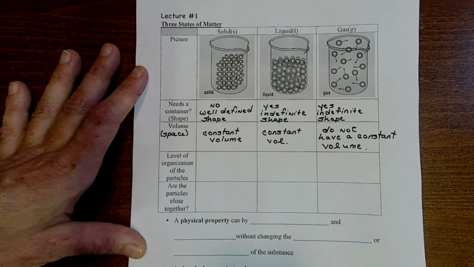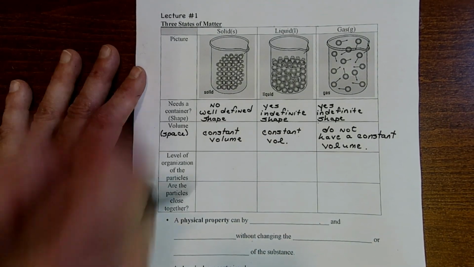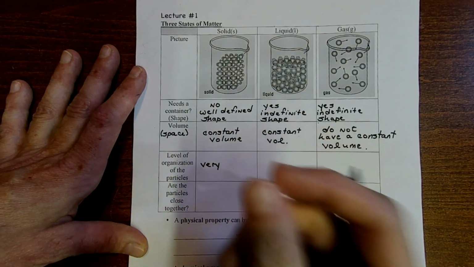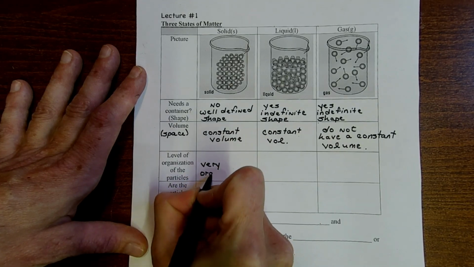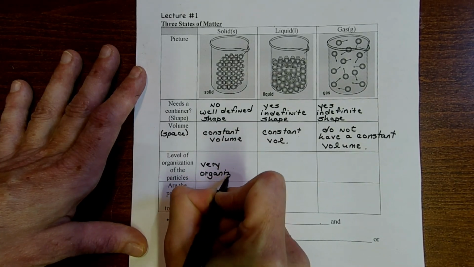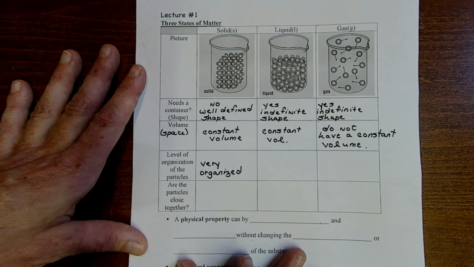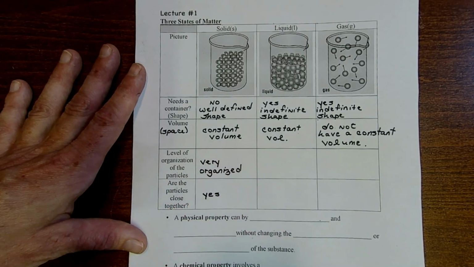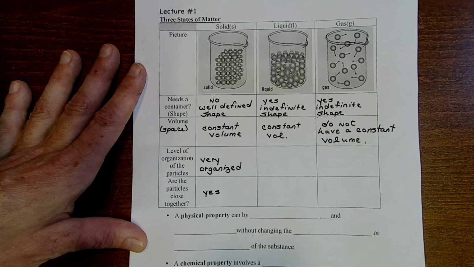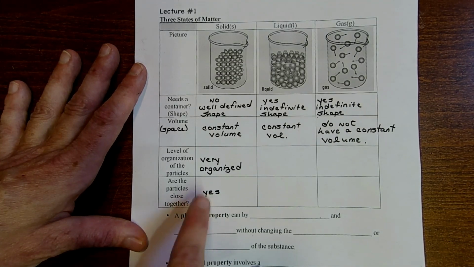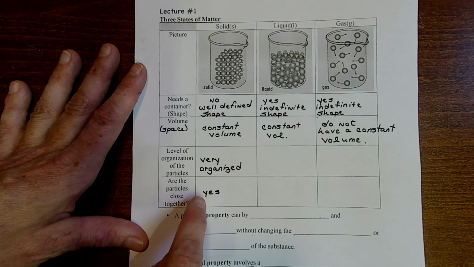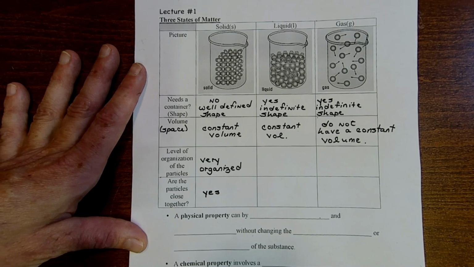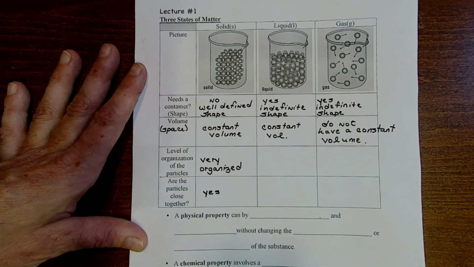Next thing we want to consider is the level of organization of the particles. Solids, the particles, the molecules, the atoms, they're very organized, and they're also packed really close together. I think it goes hand in hand. If we think about travel and when you're packing a suitcase, if you want to fit a lot of clothes into the suitcase, it helps to be very organized because then you can maximize the packing, the number of particles or clothes that you fit into that area.